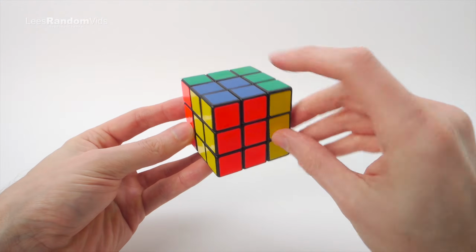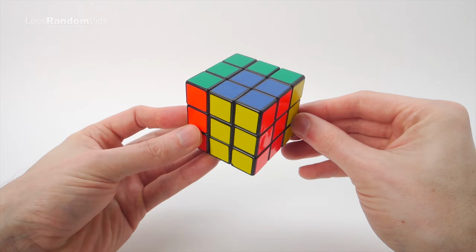In this video, I'm going to show you how to do this inverted column pattern on a 3x3 Rubik's Cube.